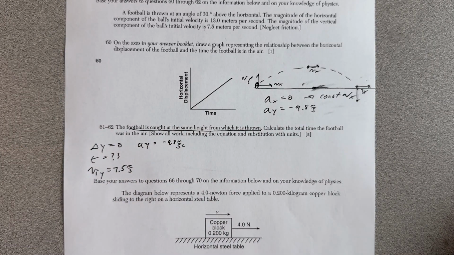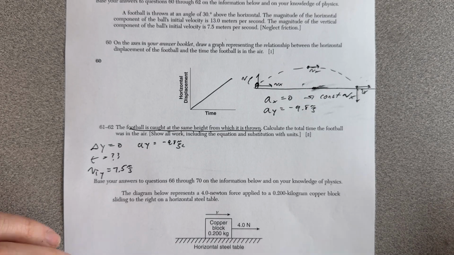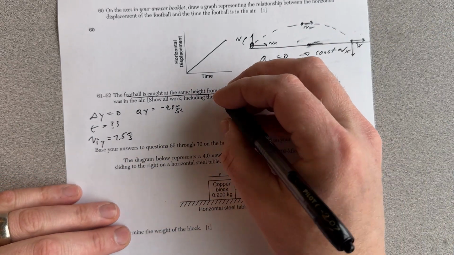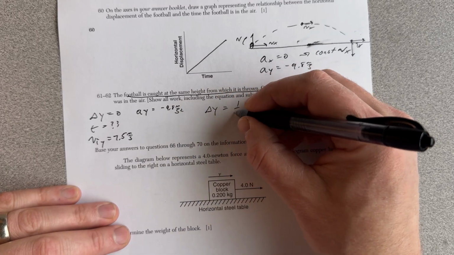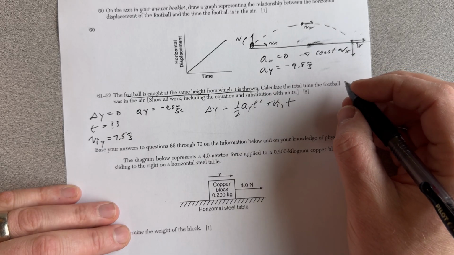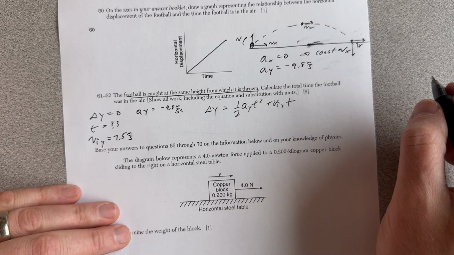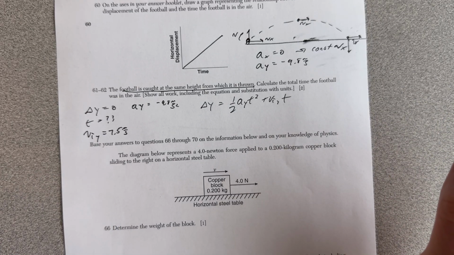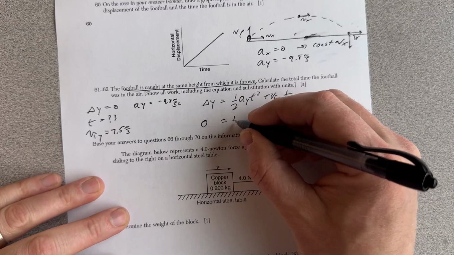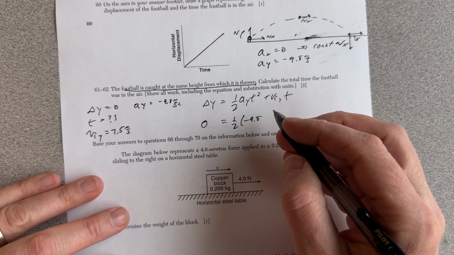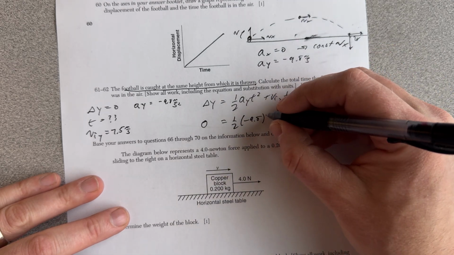I really should have put this on the next packet. I'm gonna have to go and edit this file for next time. Anyway, AY equals negative 9.8 meters per second squared.